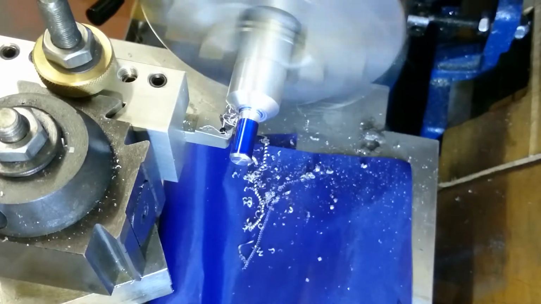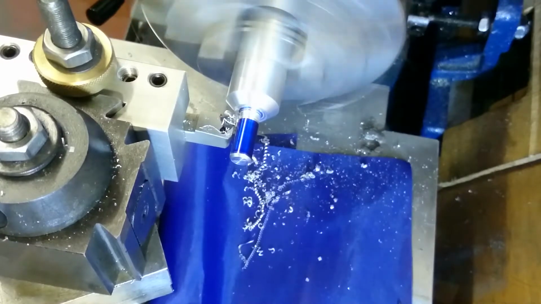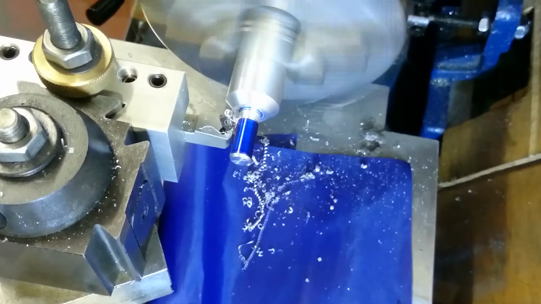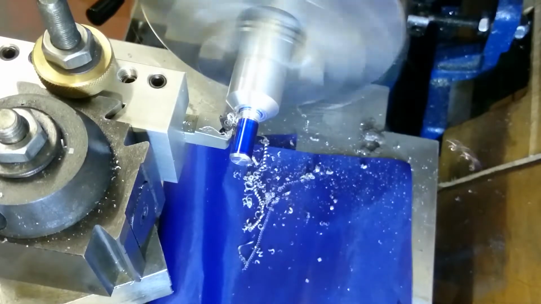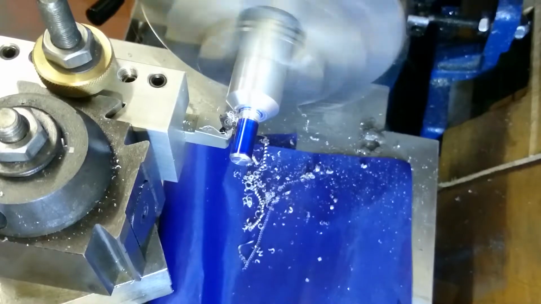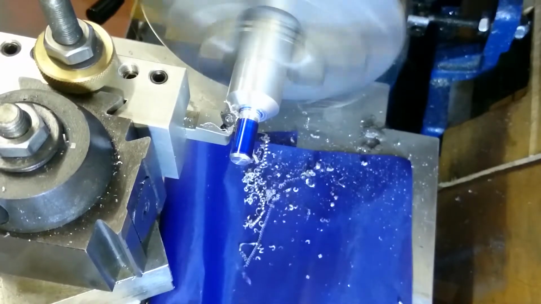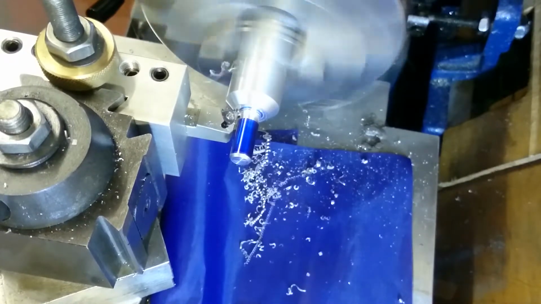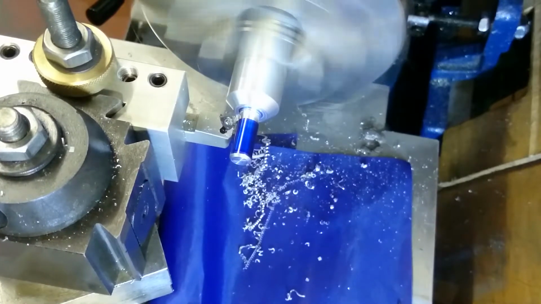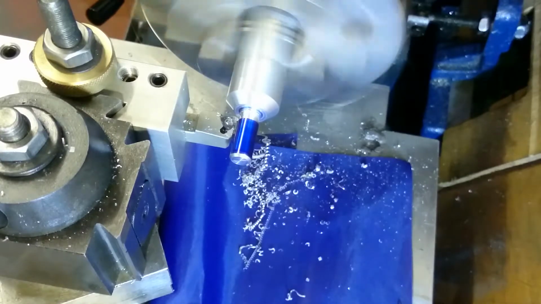So that's about 0.65 millimeters. So that groove should now be deeper than what the thread's cutting depth is going to be. And I think just to be safe, I'm going to make it 0.7 millimeters. So that's 0.7.